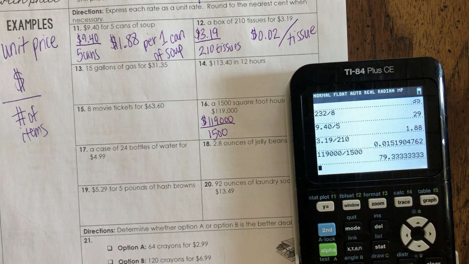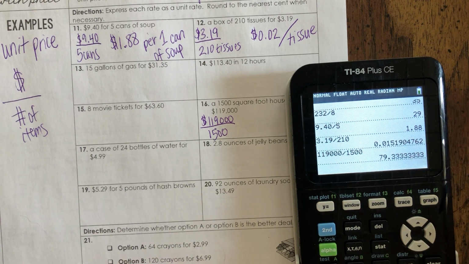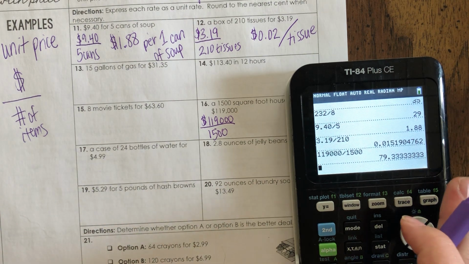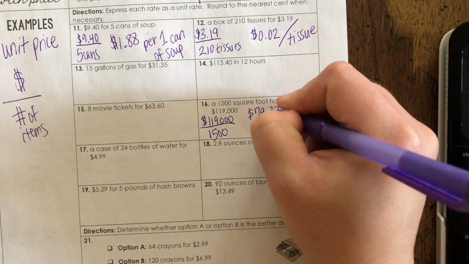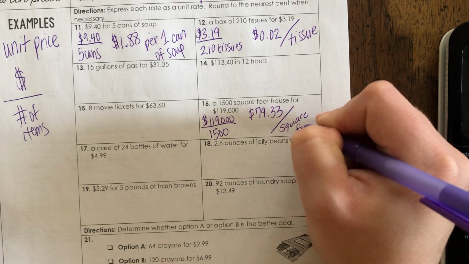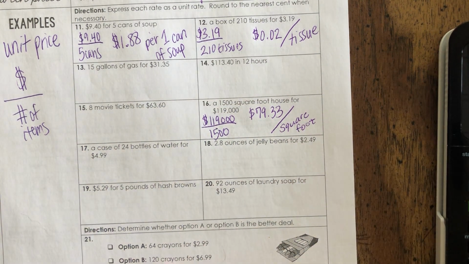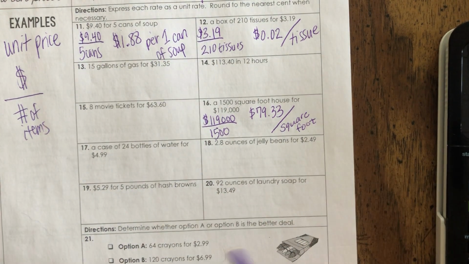So if we're trying to round to the nearest cent, because we're talking about money here, we only are allowed to have 2 decimal places. So if I look at the second number, it's either going to stay a 3 or go up to a 4. If I look next door, it is a neighbor of a 3, not enough to add 1 more. So we have $79.33 per square foot. Okay, don't write feet, that means 2. A foot just means 1.